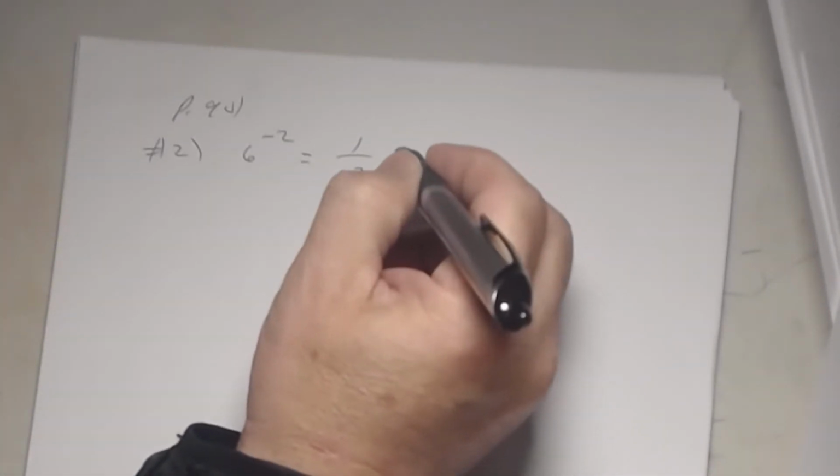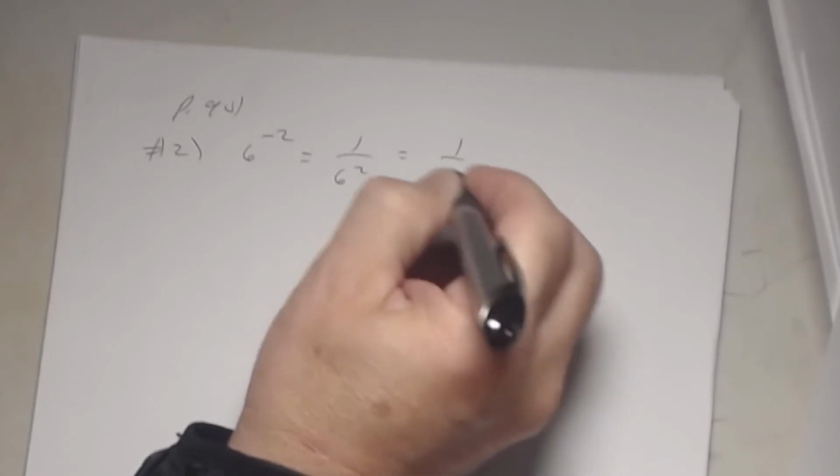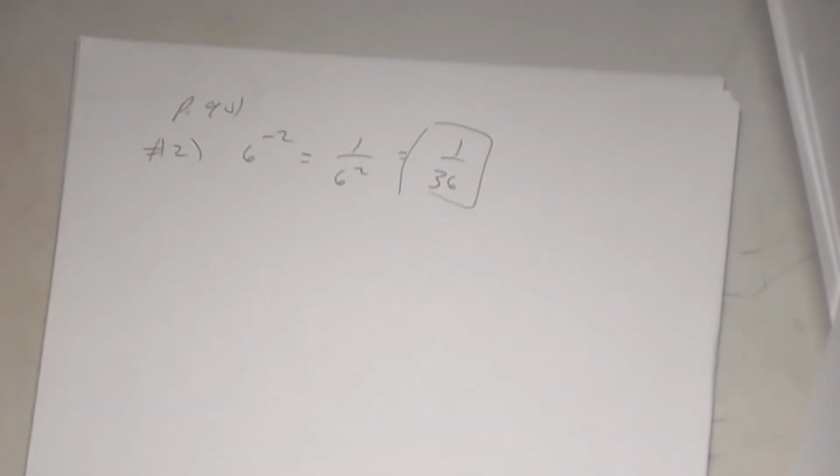According to what we just talked about with the negative exponent rule, I could rewrite this as what? 1 over 6 to what power? The second. Good. And what's 6 squared? 1 over 36. So that's your answer. Okay? Sometimes you need to write that step, though. And here you didn't need to.